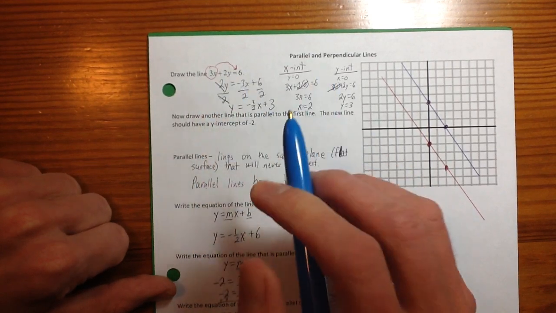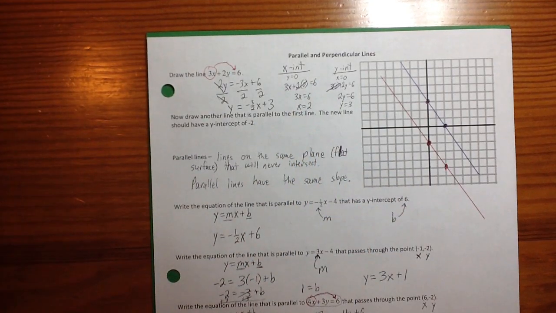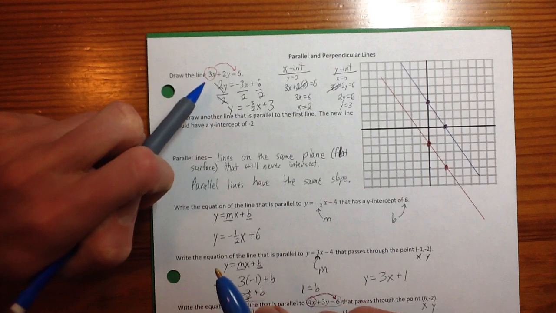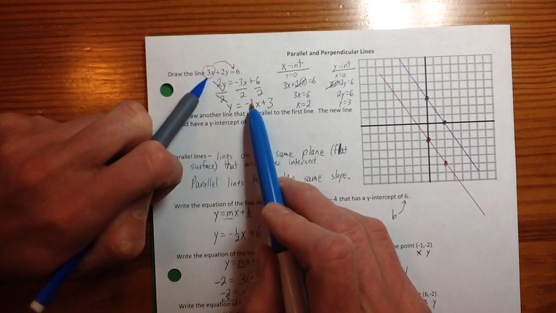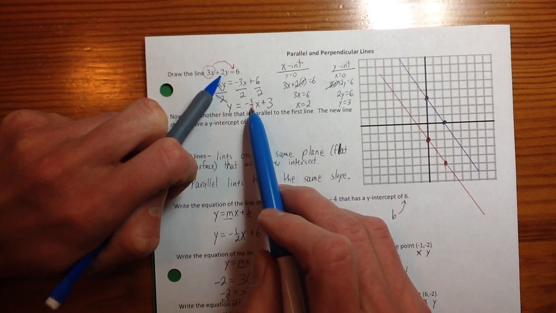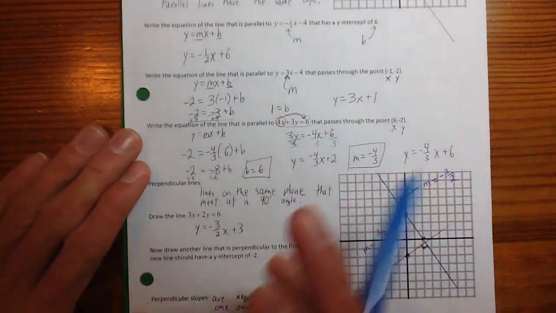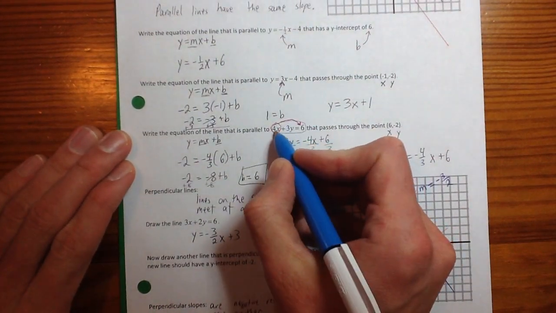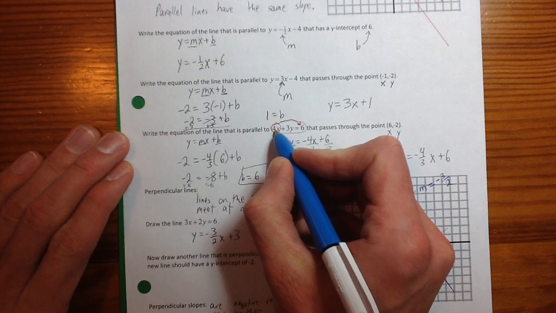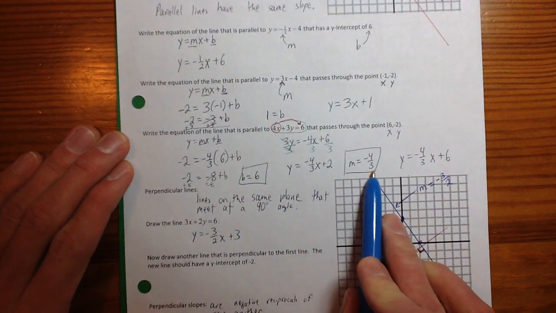I'm going to say it again and point in two different places at the same time. My slope ended up being the opposite of 3 divided by 2. Okay, slide down a little bit. Look right here. What was my slope? The opposite of 4 divided by 3. Negative 4/3. You see it?